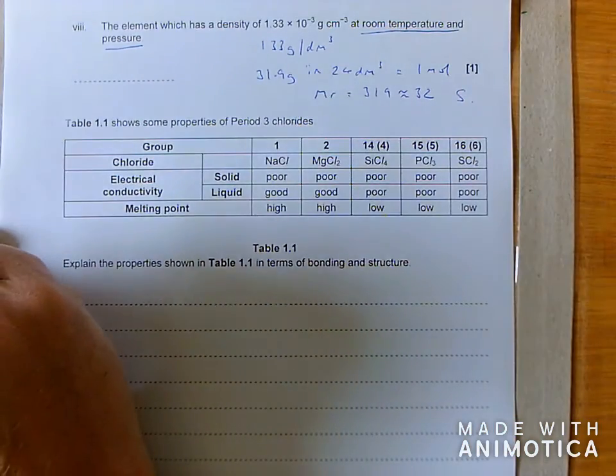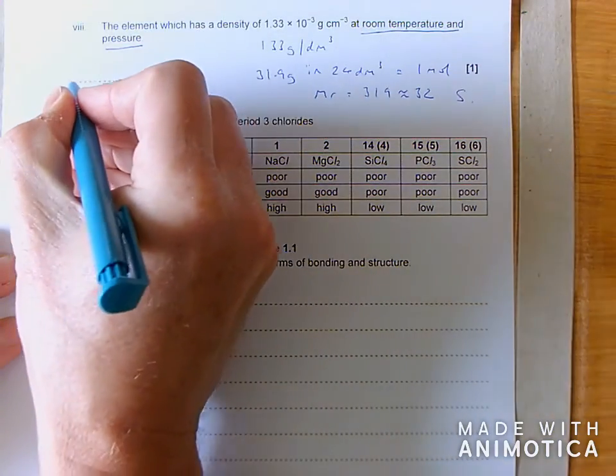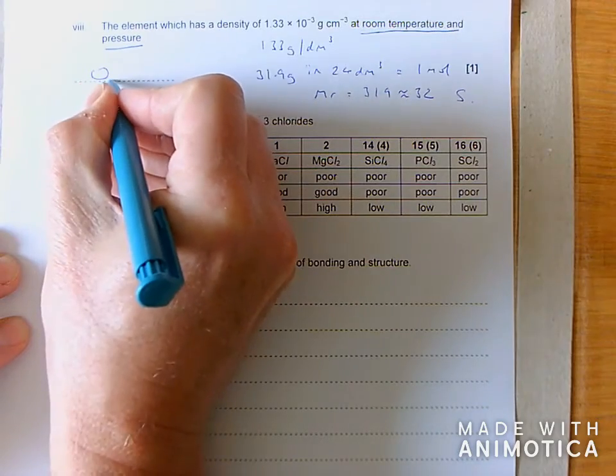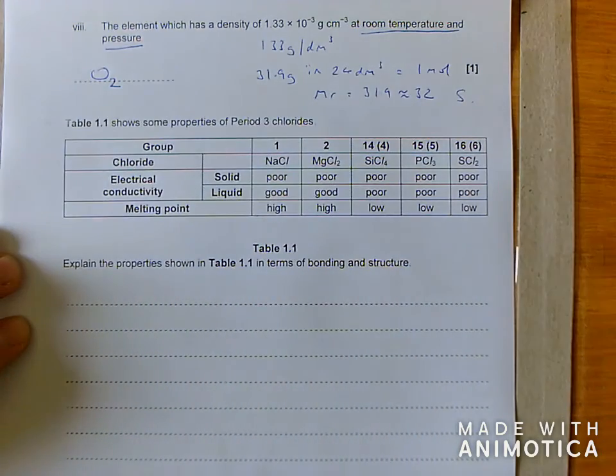But I've already said this is a gas, and sulfur is not a gas at room temperature and pressure, it is a yellow solid. So I have to look around a little bit more carefully, and I find that oxygen has an AR of 16, but oxygen comes in pairs as O2. So the MR of oxygen is 32, and that is the answer to this question.